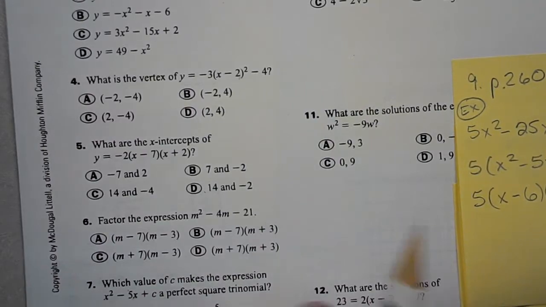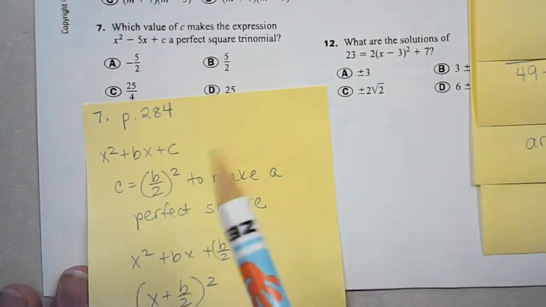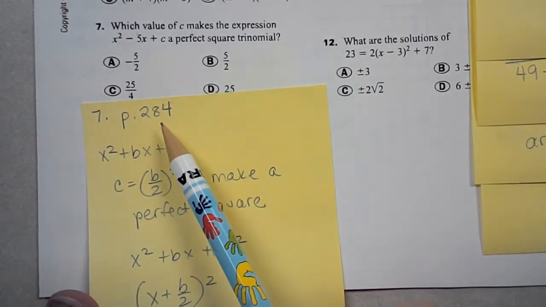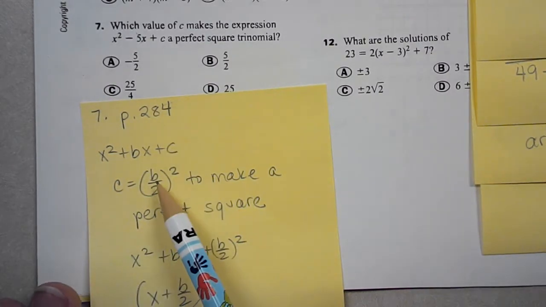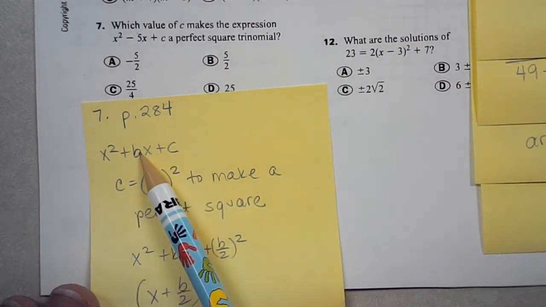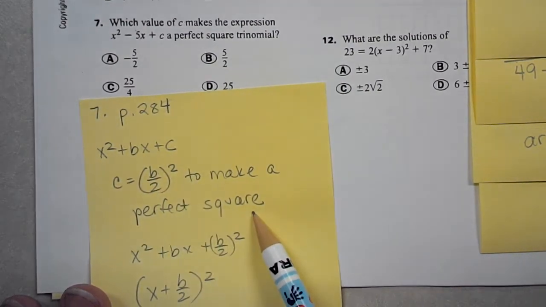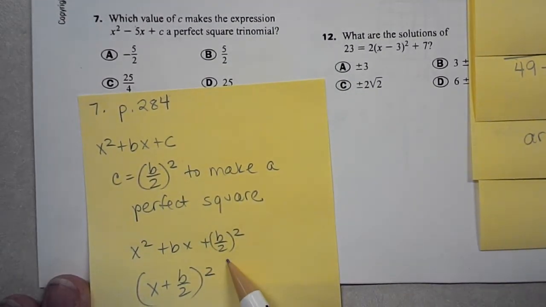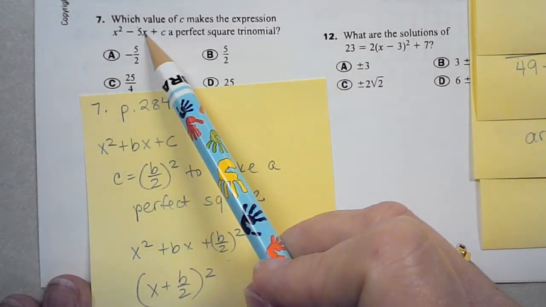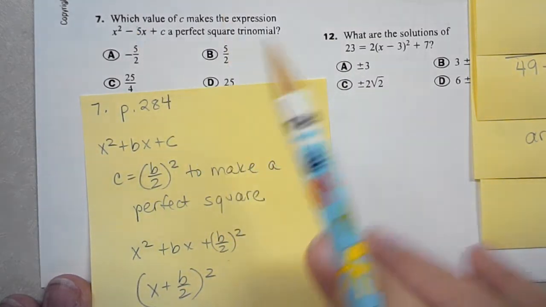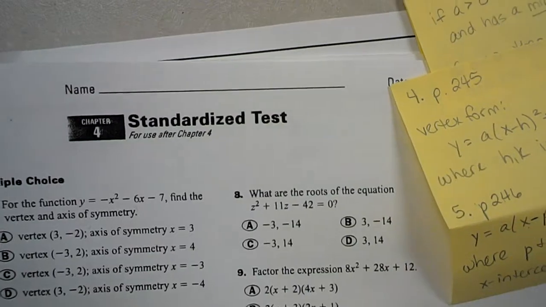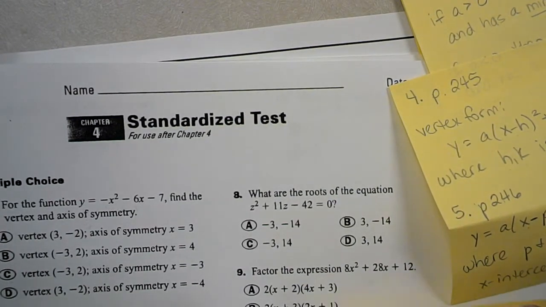Okay, number 7 asks you to complete the square. The answers to that, or helpful hints, are on page 284. To complete the square, you simply take your b term, divide it by 2, and then square it to make a perfect square. So that's the solution that you're looking for. b over 2 squared, and here's your b value. Going back to number 8, what are the roots?